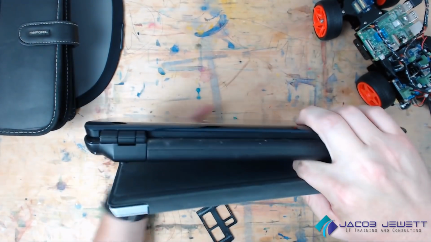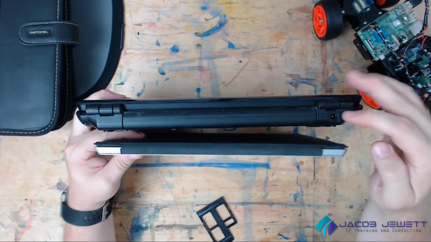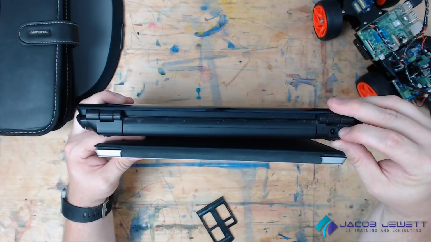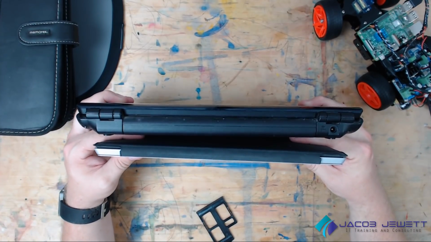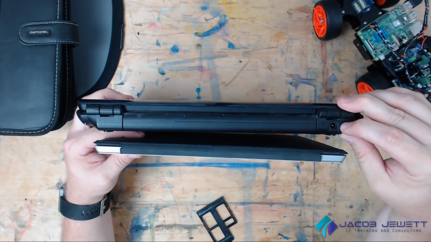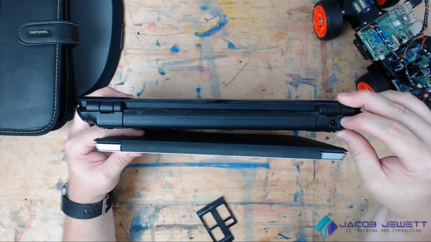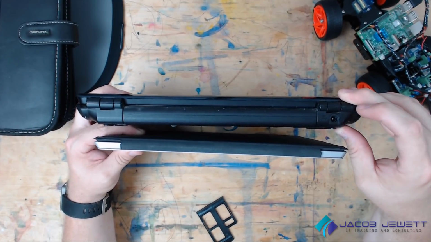Okay. If we look at the back, typically you'll only see your hinges here. On the back of the Toshiba here, we have our power port. The thing you need to know about power connections on laptops is typically they're proprietary, meaning if you got a Toshiba laptop, it's going to require a Toshiba power supply.